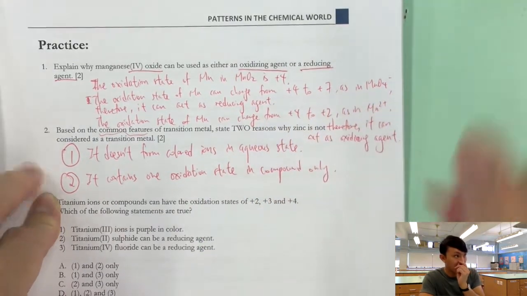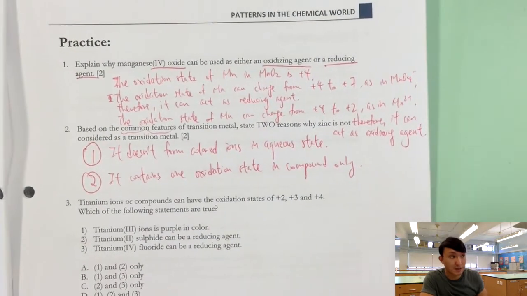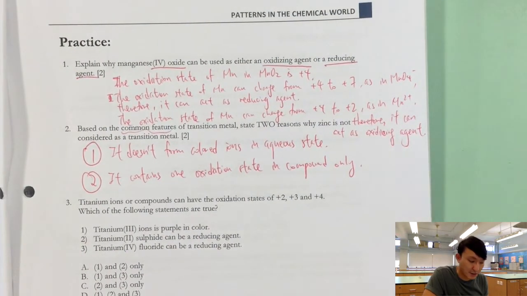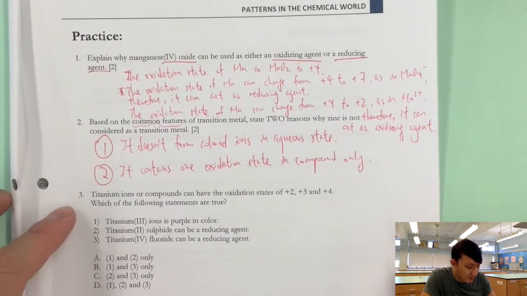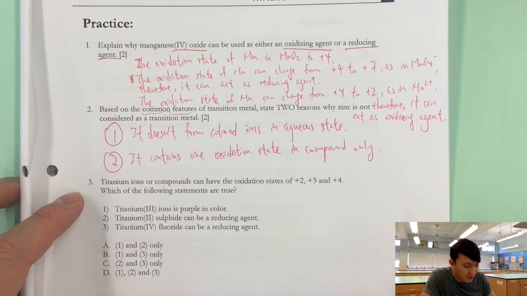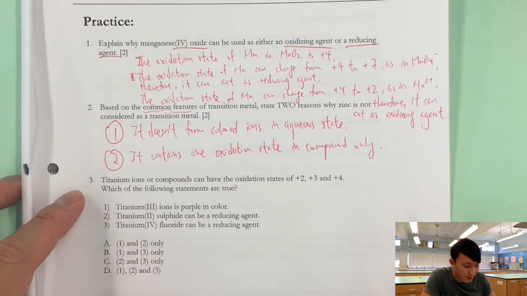Okay? So that means it does not have the variable oxidation state. Okay? Now 3. Titanium ion or compound can have oxidation state of +2, +3, and +4.